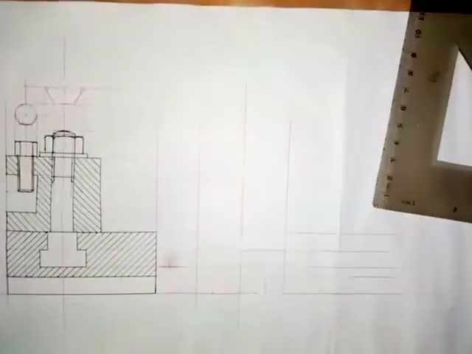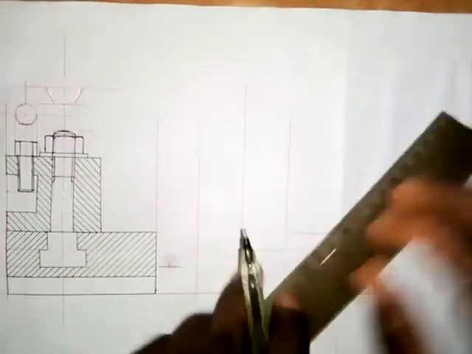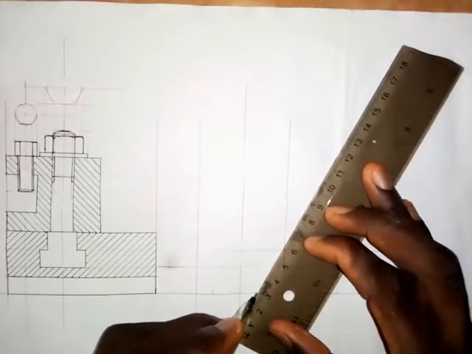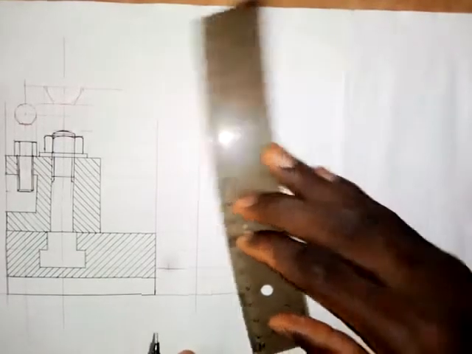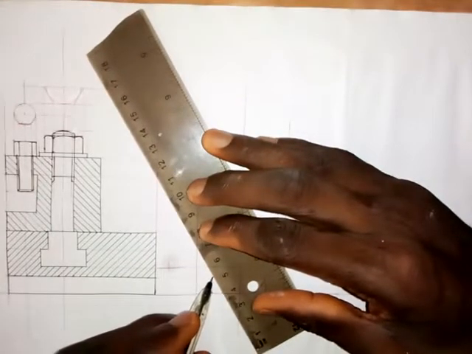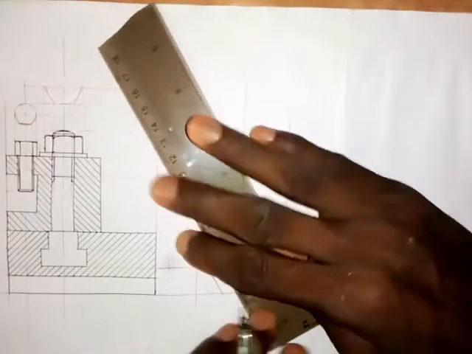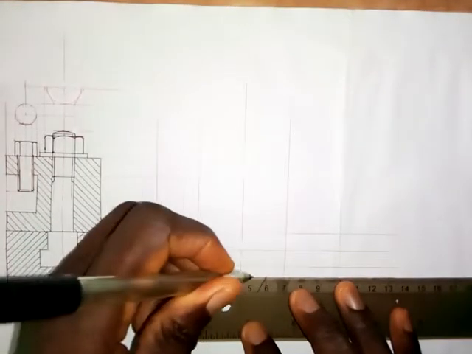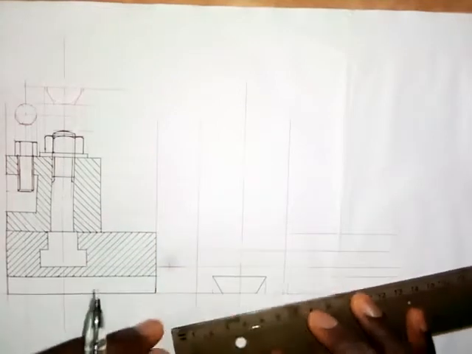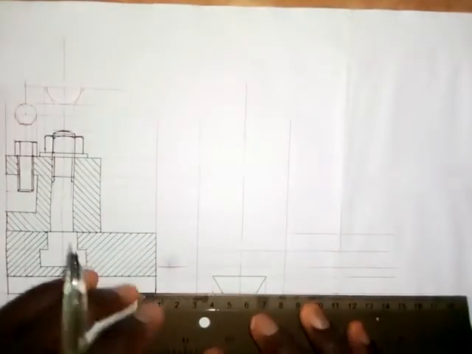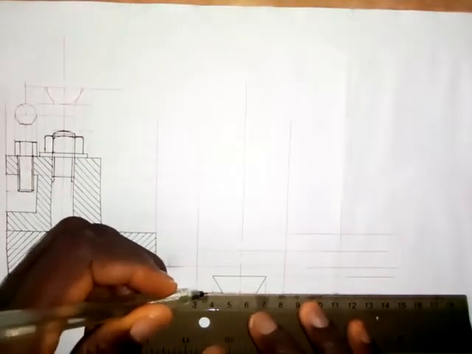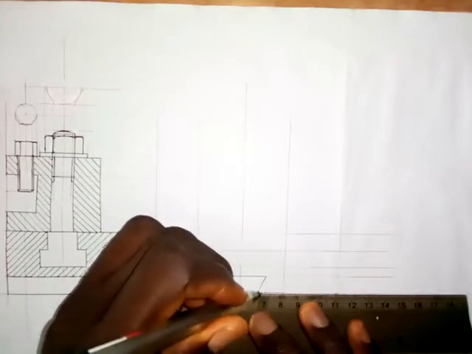Okay, so now what we are going to do now, let me bring out that shape so that you know what I'm doing. So what you just need to do is to connect this together. Connect this point together with this, and then you connect this point together with this. Then by the time I join this together, like this, then connect this together, then I will connect this together.